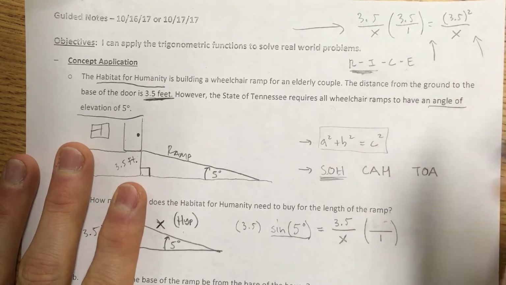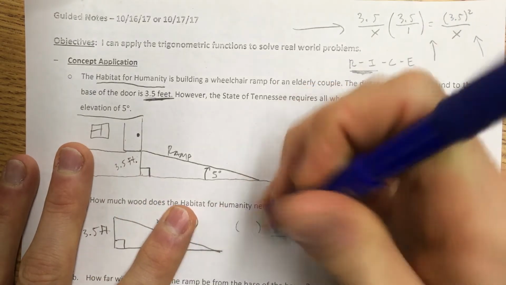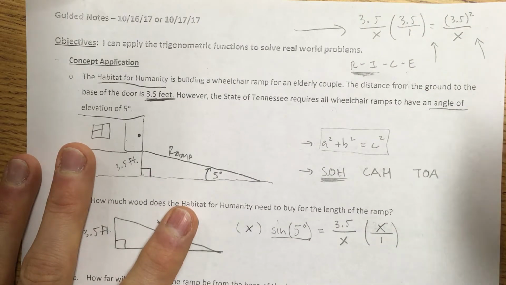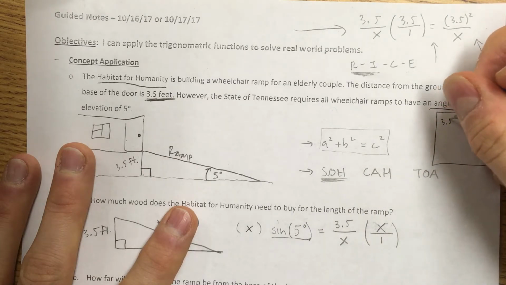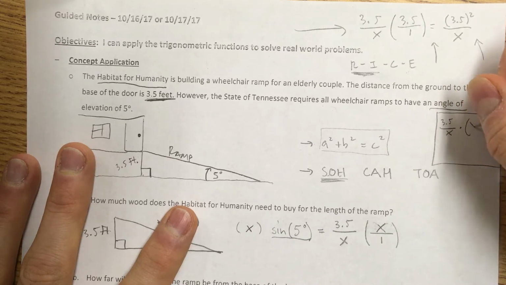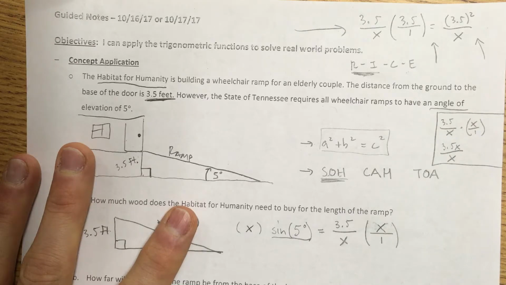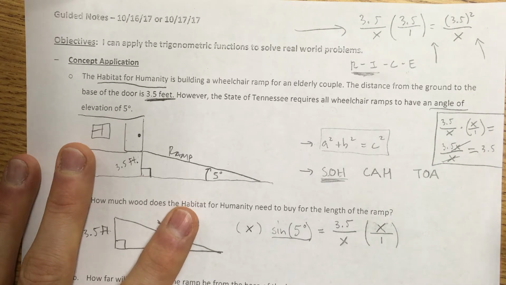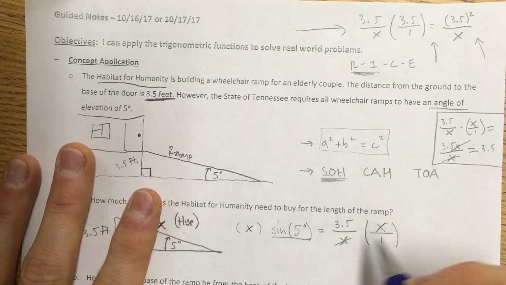Another student said, well, why don't we multiply by x? If x is in our denominator, why don't we multiply both sides by x? I'm going to do another little aside here. Now, if we multiplied this by x, we would have 3.5 over x times x over 1. Multiply straight across, and what would happen here is the x's would actually divide out. So it seems like multiplying by x at least helps us get rid of a fraction. We could divide these x's out.